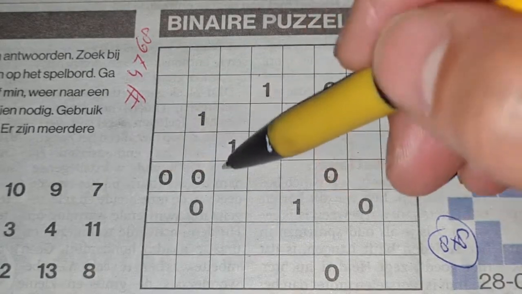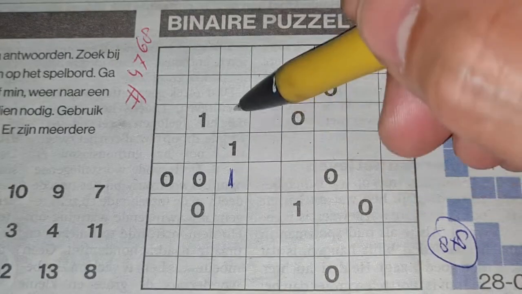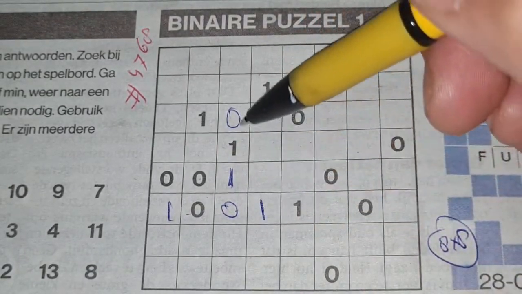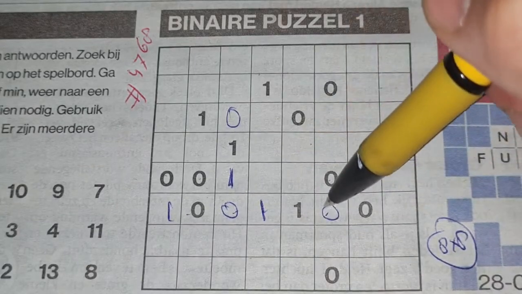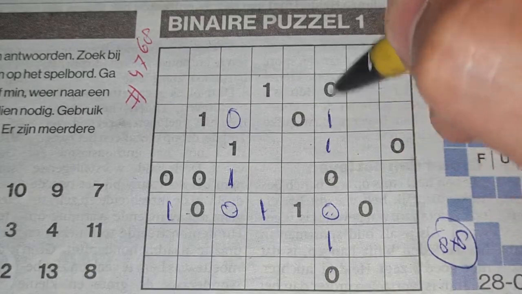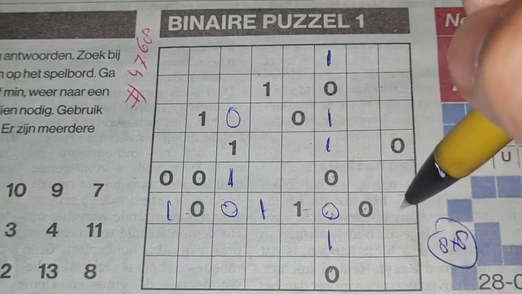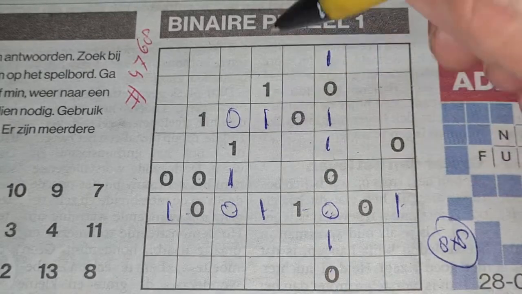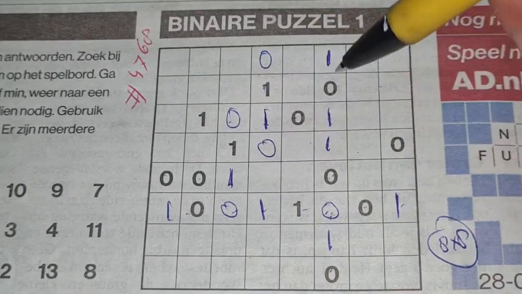Double O, here one, there one. Double one, here no, there no. Double O, here one, there one. Double one, here no, there no. 4 O's we have here, so the rest are ones. Double O, here one, there one. Between 2 O's comes in 1. Double one, here no, there no.